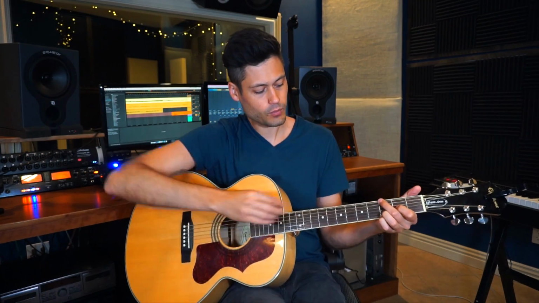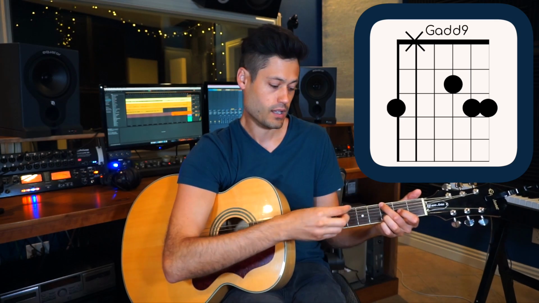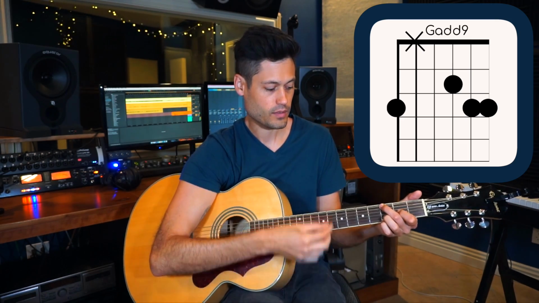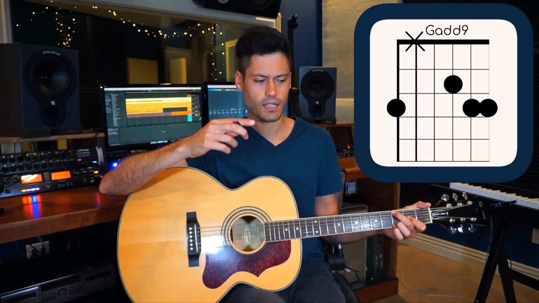So we have G add 9. What I'm doing is I'm touching that A string with my second finger so that it doesn't play. You could include it, it wouldn't be terrible, because it is a 9 note there. So what's a 9? Well, again, a 9 is a 2.